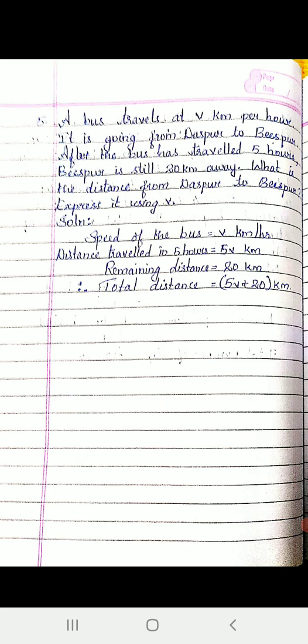Remaining distance will be 20 kilometer. It is mentioned there, Bispur is still 20 kilometer away. So the remaining distance is given. What is the total distance then? Already they have traveled 5v kilometer. Again they need to travel 20 kilometer. So totally how much? 5v plus 20 kilometer. So these are the simple ways of expressing the statements into equation format. Okay, we are going to give expressions to the statements given.